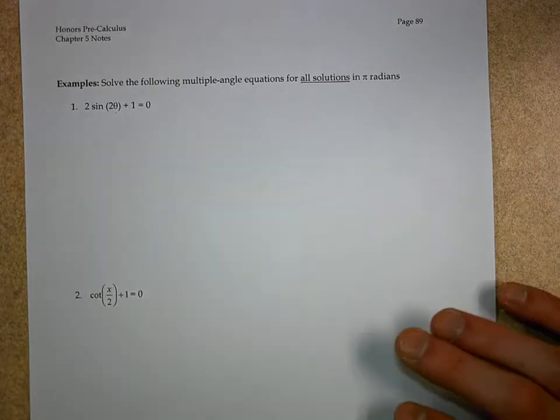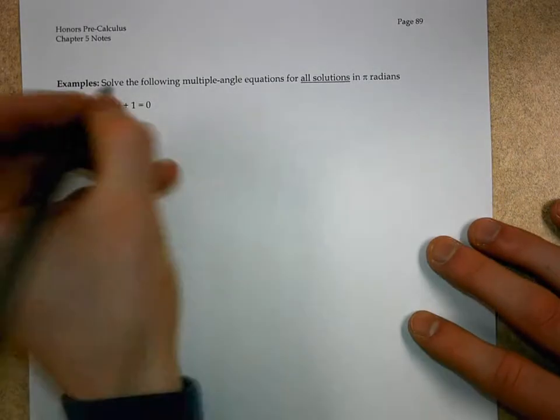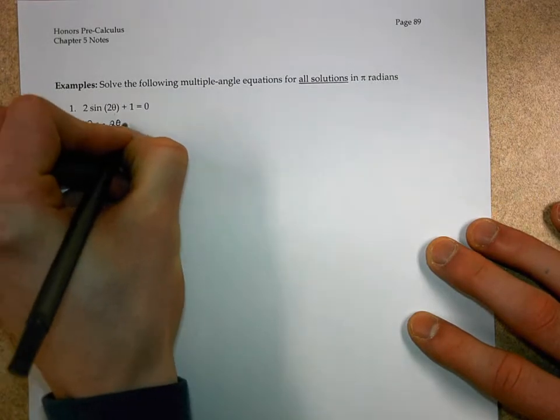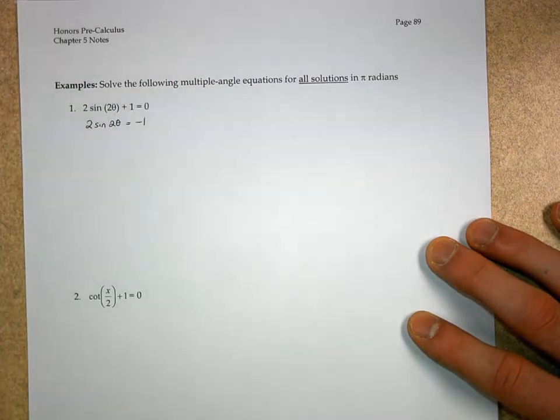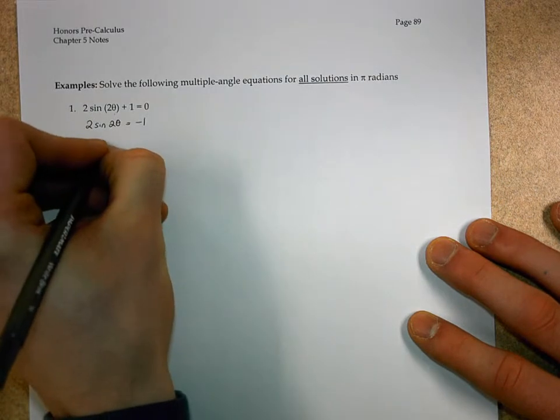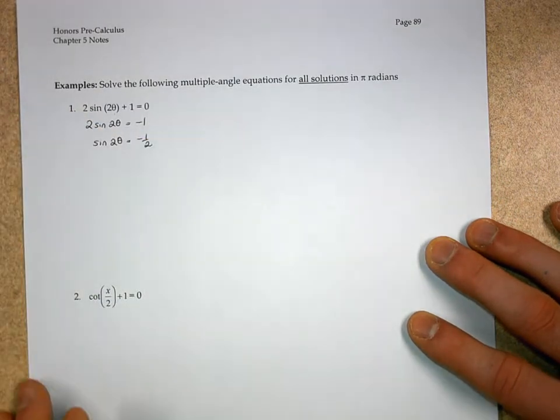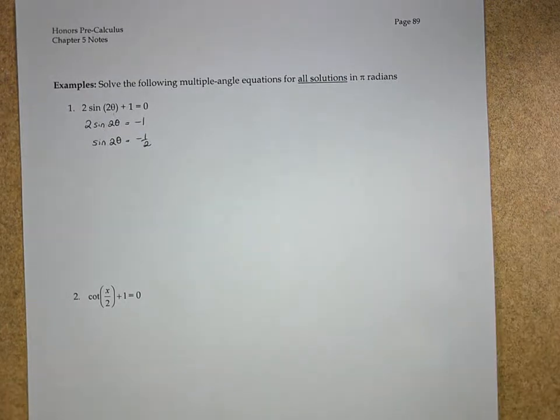So if I were to solve this the exact same way I did before, I'd first subtract 1 from both sides. So 2 sine of 2 theta is equal to negative 1. Divide both sides by 2. Sine of 2 theta is equal to negative 1/2. And now the step that we always like to write down is the inverse step, or the arcsine step.